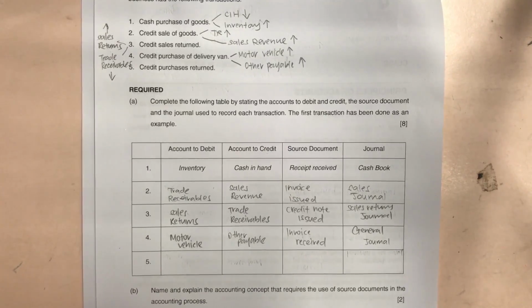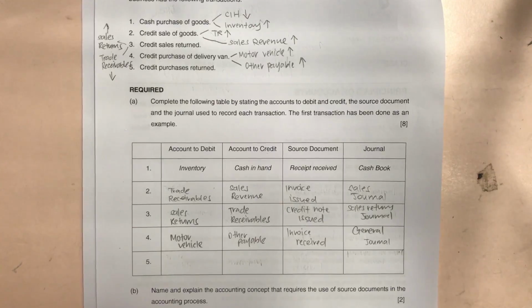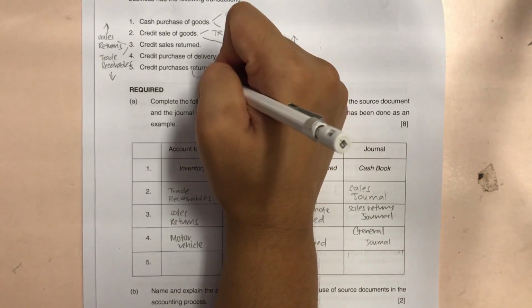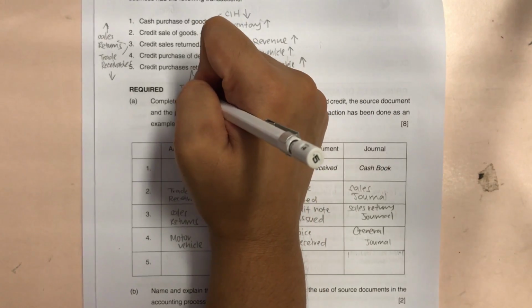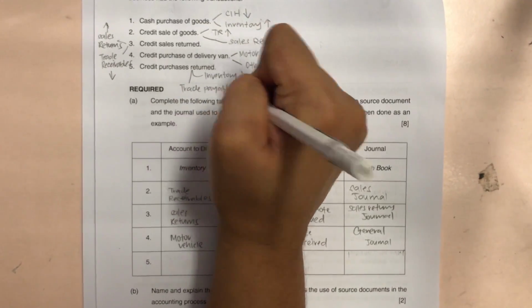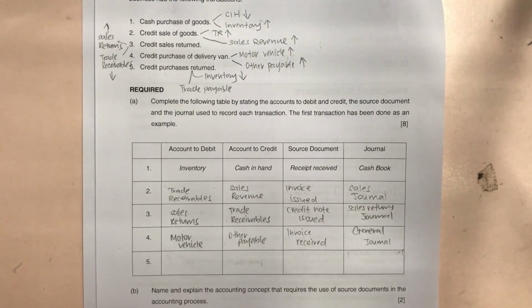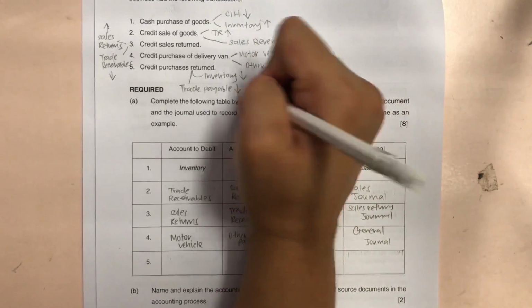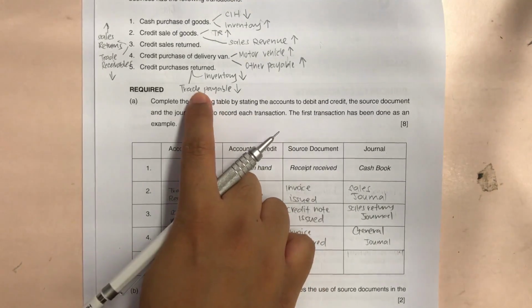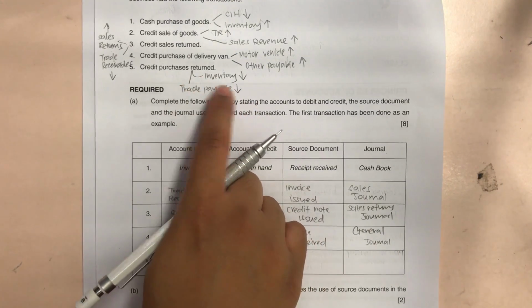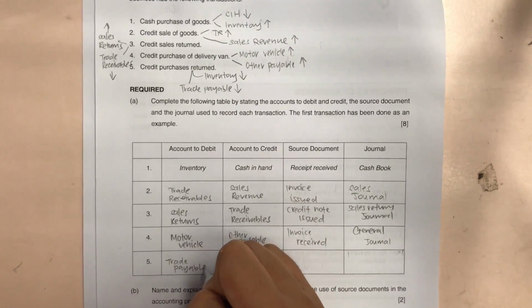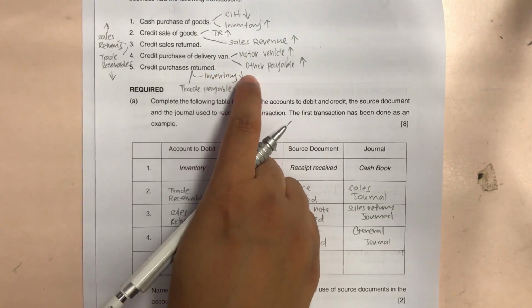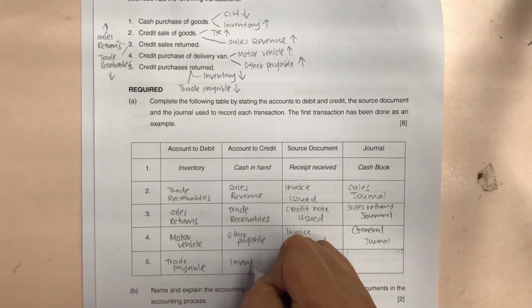The last one, credit purchases return. So that means whatever purchases I bought on credit previously, I am now returning it. So my inventory is going to go down. Okay, I bought it from my trade payable. I don't owe my trade payable any more money, or rather I owe my trade payable less, so my trade payable will also go down. So if I want to decrease a credit in nature account, I will place it on the debit side. I want to decrease a debit in nature account, I place it on the credit side.